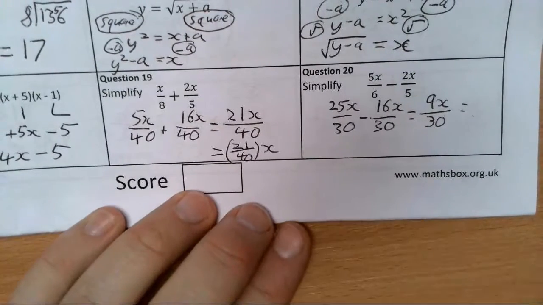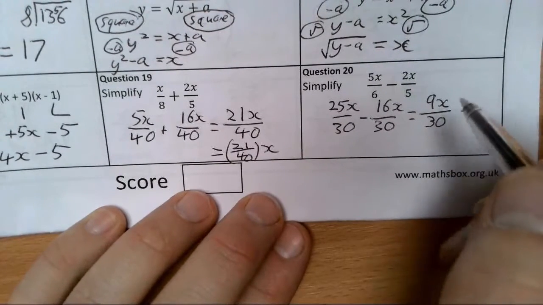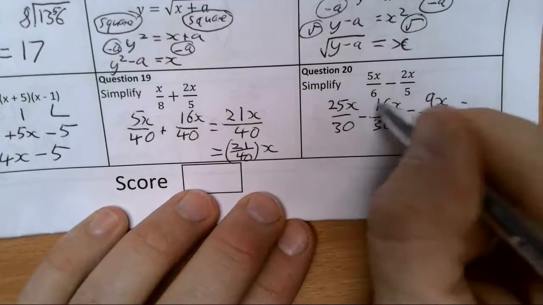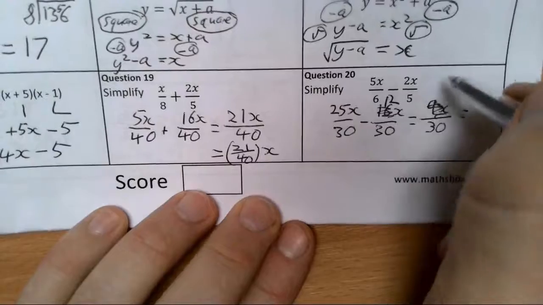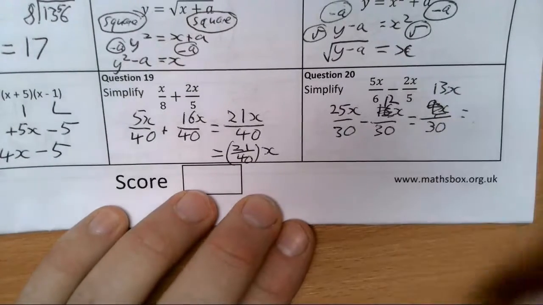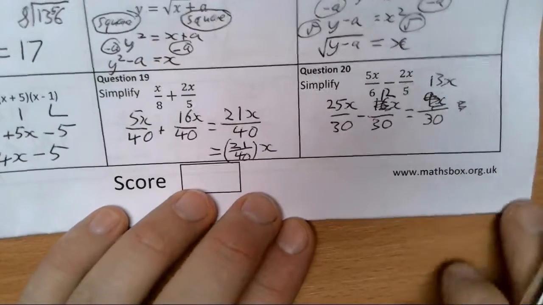it's 12. I timed 2 by 6 and got 16, didn't I? Right, 12x, thank you very much. Good spot, guys. So that's going to give me just 13x over 30, and I can't simplify that. Done.